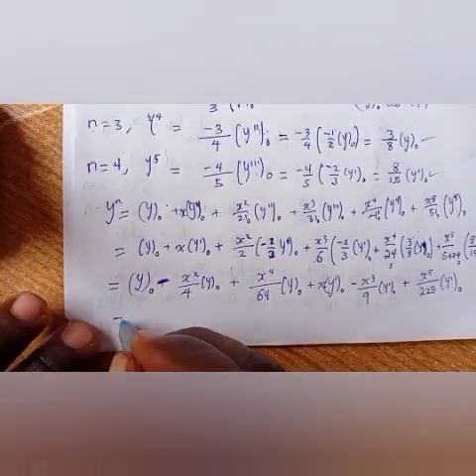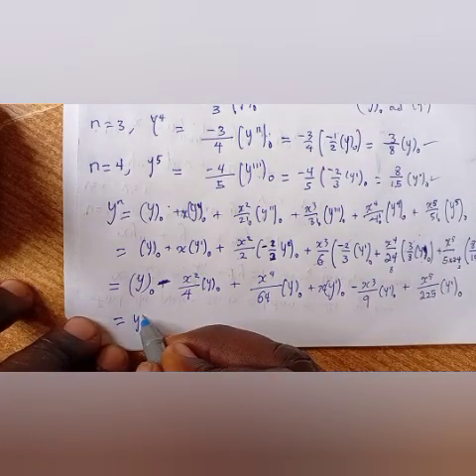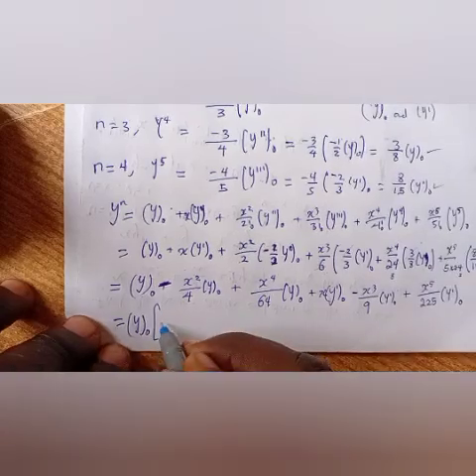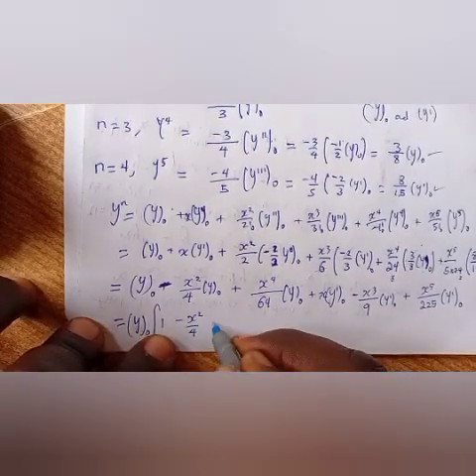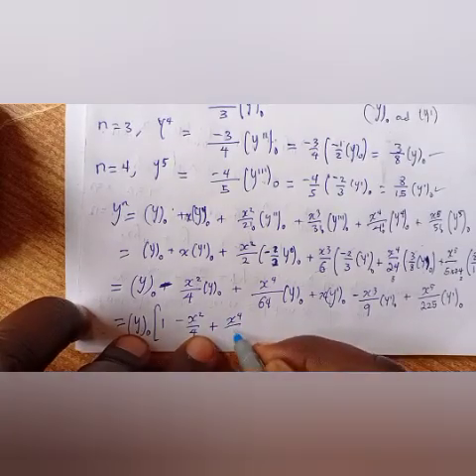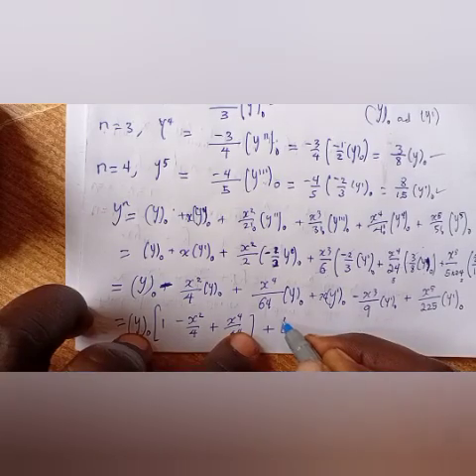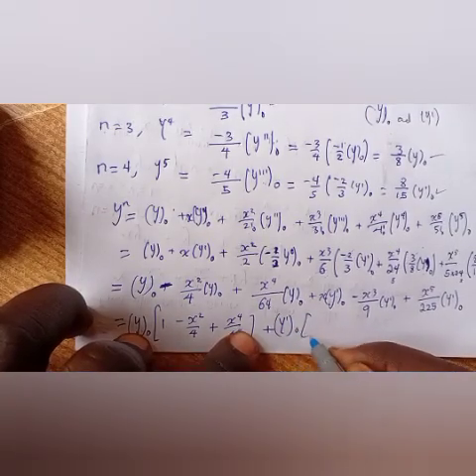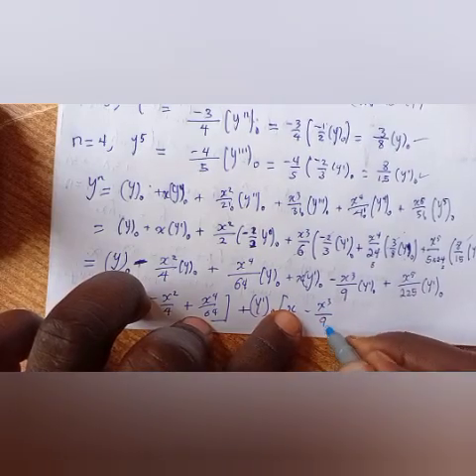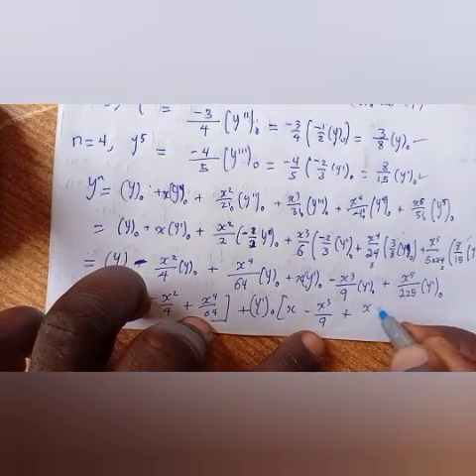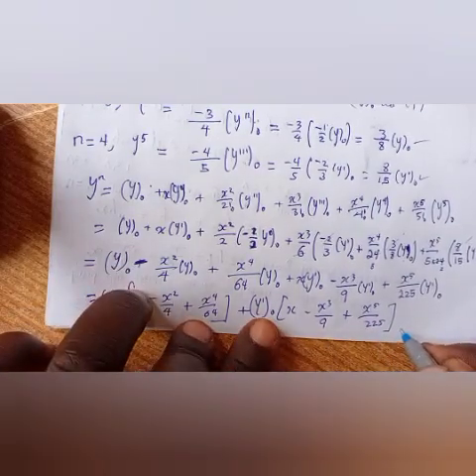Now from here we can see that y naught is common. So if you factorize y naught, you are going to have 1 minus x squared over 4 plus x raised to power 4 over 64. That is for y naught, plus y1, now we are going to have x minus x cubed over 9 plus x raised to power 5 over 225. So this is our final answer.